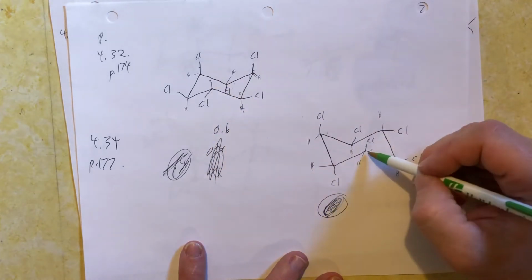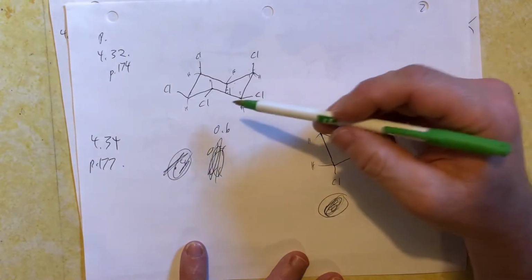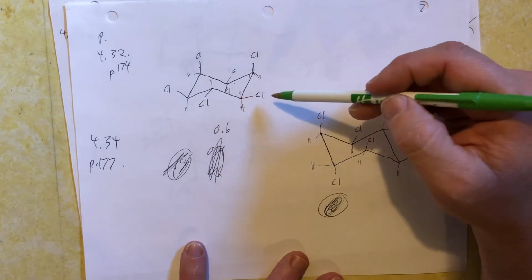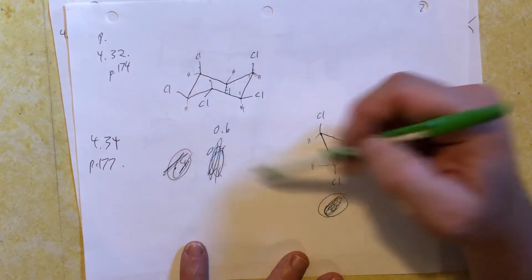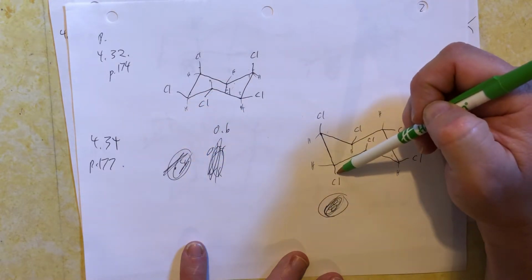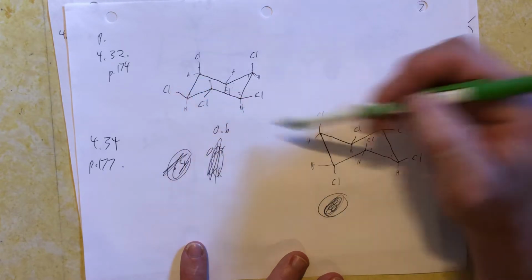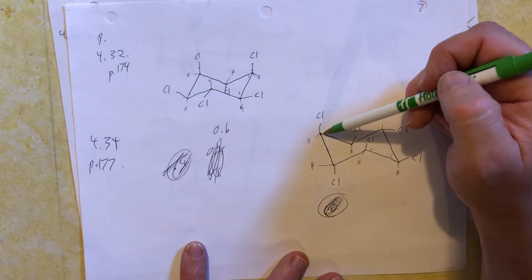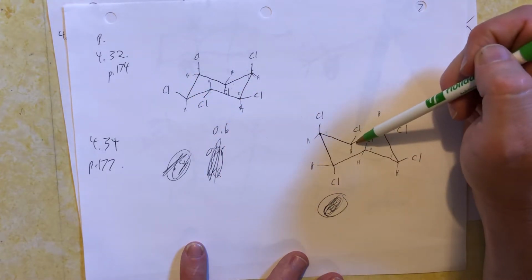Flipping that chlorine up, so it's axial here. This one down, so it's axial here. This one up, so it's axial here. This one down, so it's equatorial there.